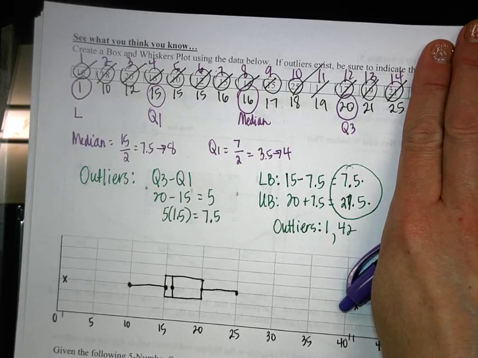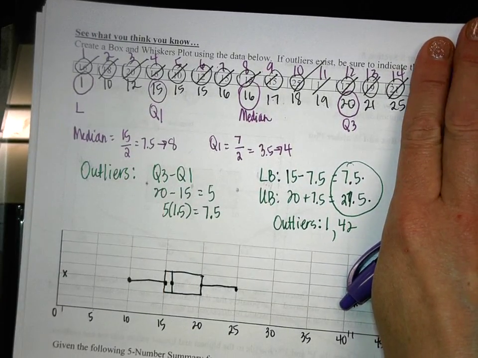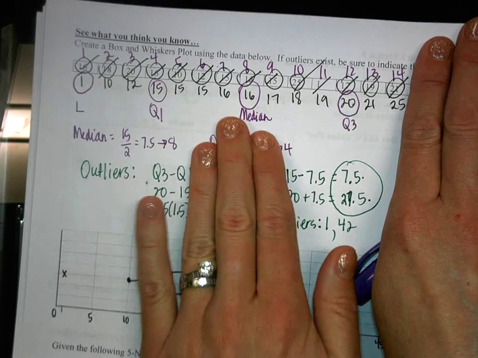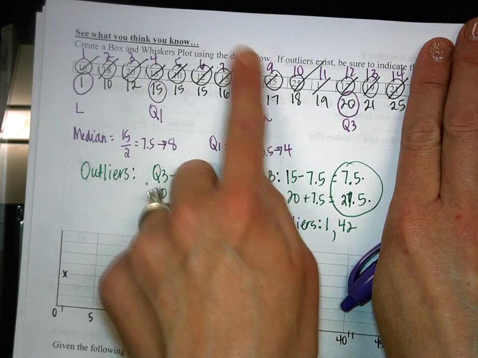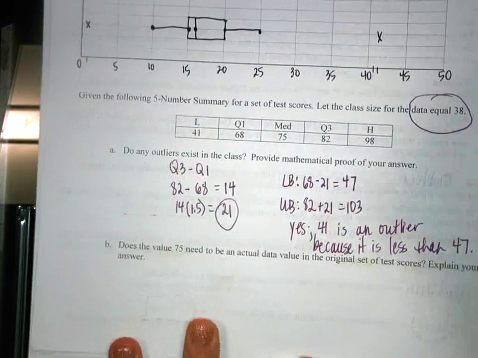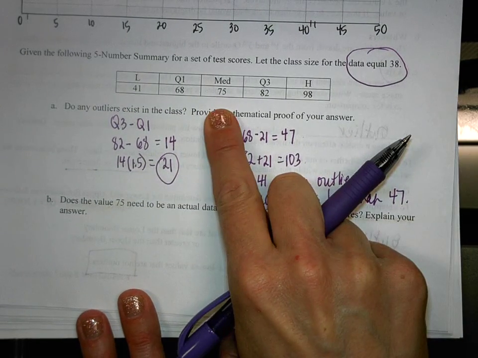So if it's a whole number, then it's going to be the average of 2, and it's not going to actually be in your data. Where if you get your 0.5, you round it to the next number, and it's an actual piece of data. So what would we do on this one in order to figure out if this value is actually part of the data set? What would we do?